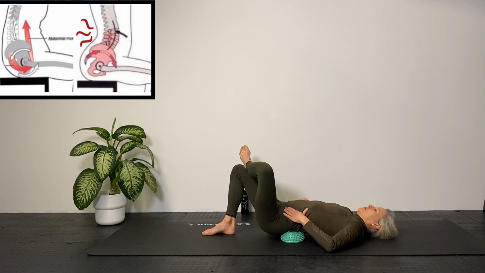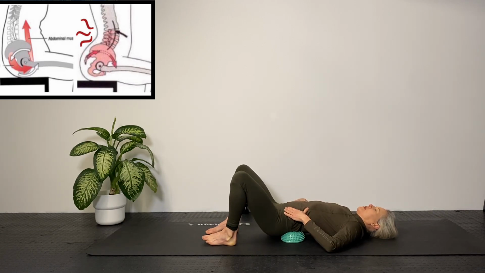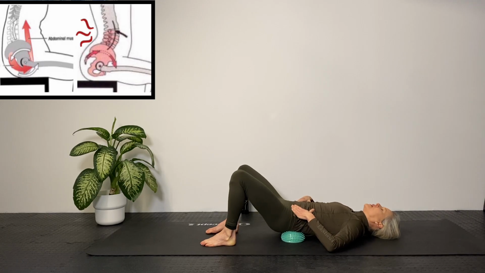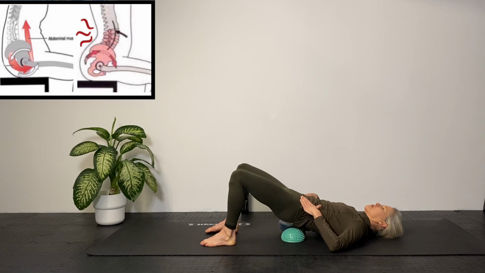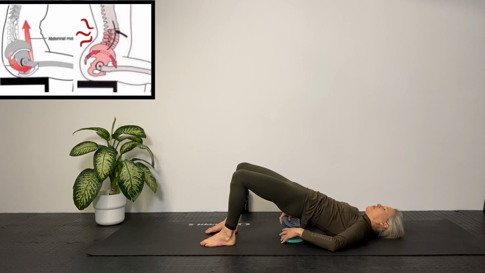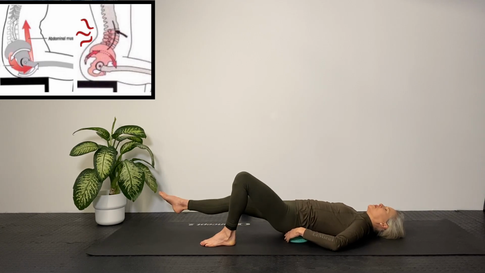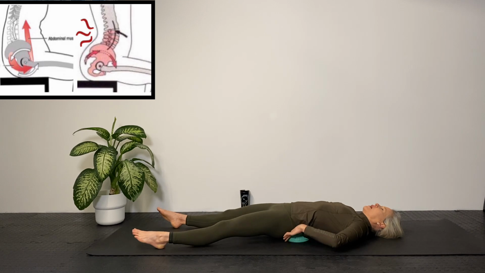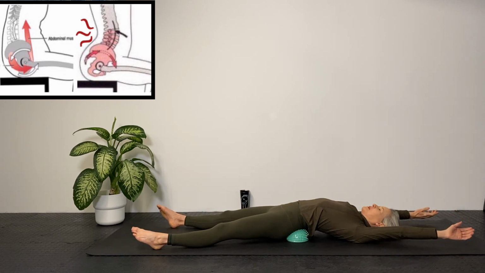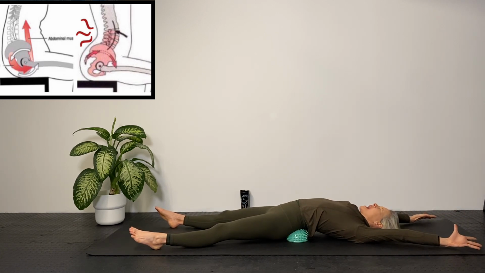And breathe in. Let that left foot float back onto the mat. Exhale to tuck. Lift the lower back off the domes. Rotate the half dome, the flat side, so we're back over the domes and lengthen the legs out and have a nice big yawn and stretch.